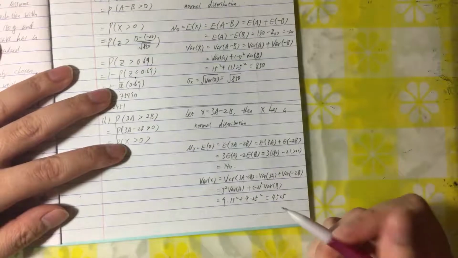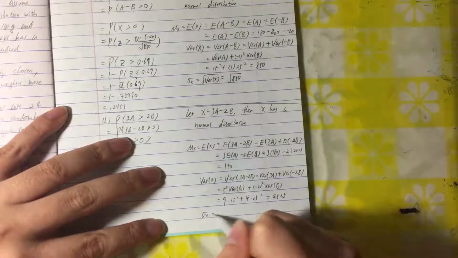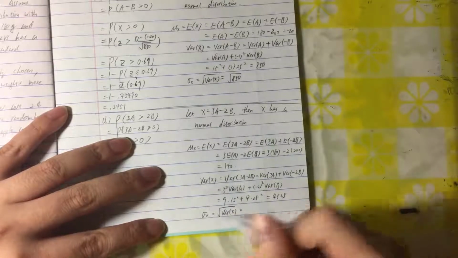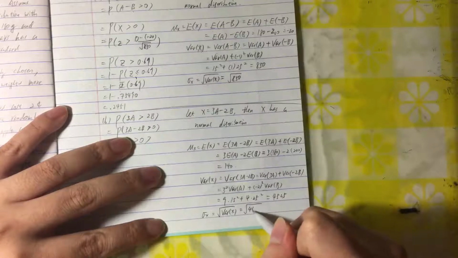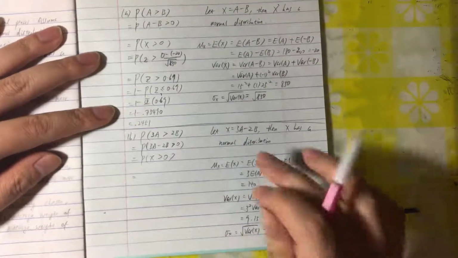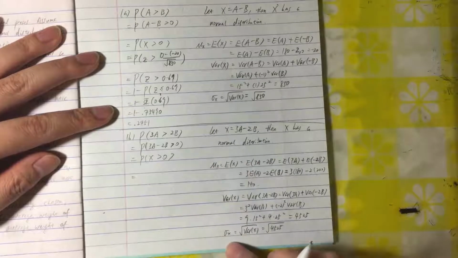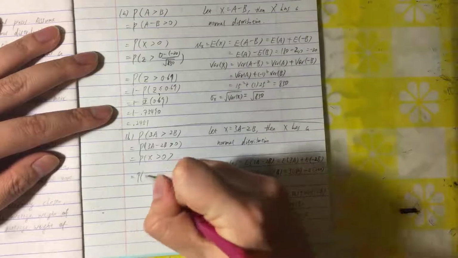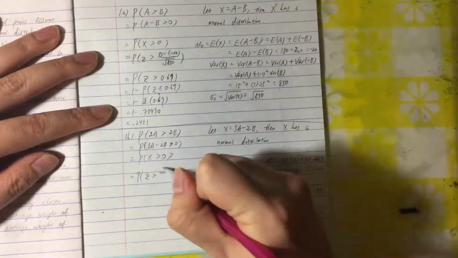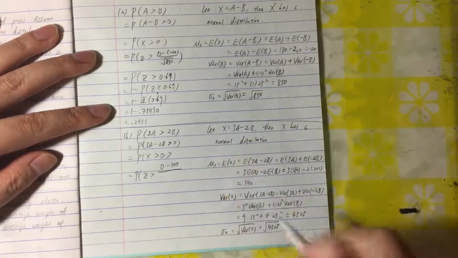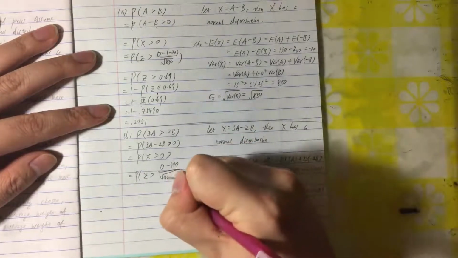Then for the standard deviation of X, take the square root of the variance of X. If I take the square root of the variance of X, I get the square root of 4525. Leave it the way it is. Then, since I know mu and sigma, the mean and the standard deviation, I can convert X to Z, the standard normal distribution. The formula is 0 minus mu of X over sigma of X, radical 4525.